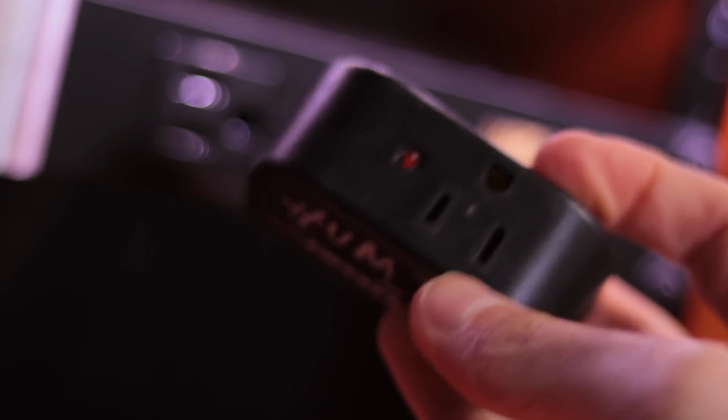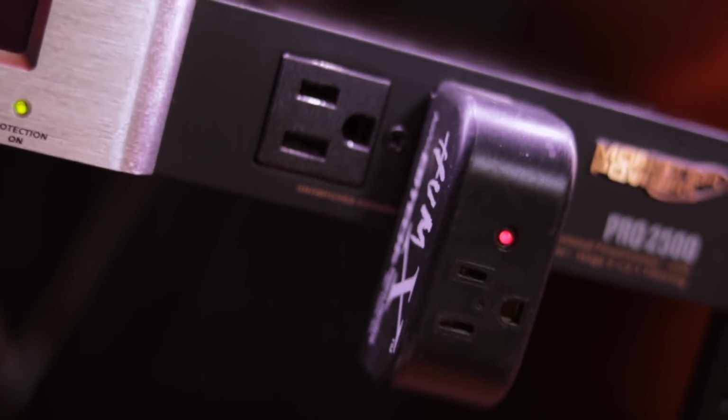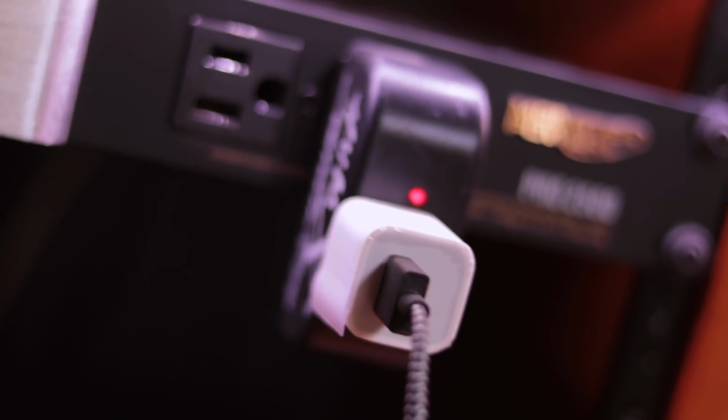Things like that you want to notice, and that's really a matter of trial and error of unhooking everything, hooking up each thing individually. I have a keyboard that produces a little bit of a buzz. And I have these little things that I'm going to show you in just a second. It's called a Humex, and you can actually hook your 3-prong plug from your component into the Humex, then plug that into the wall, and that will help with ground loop.